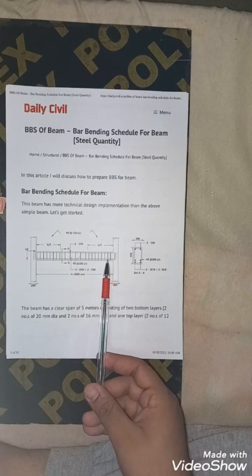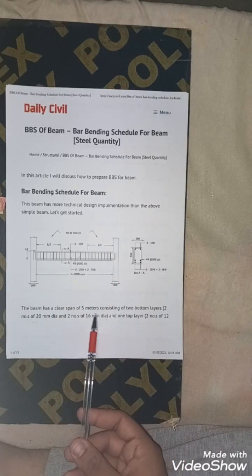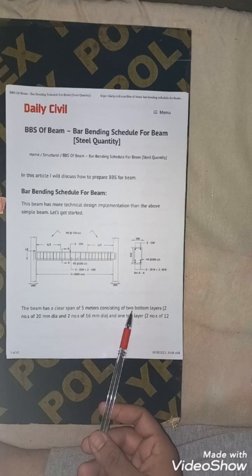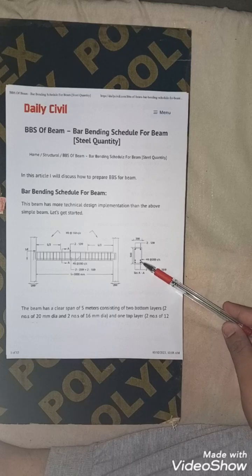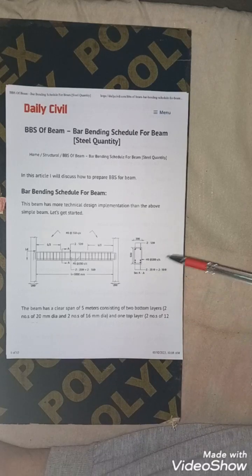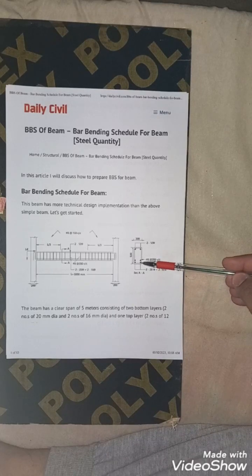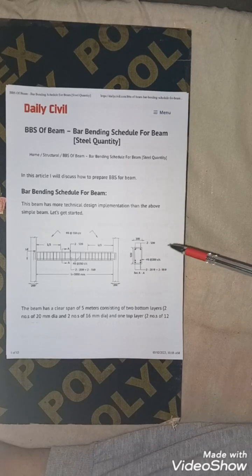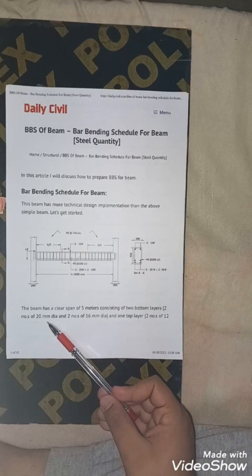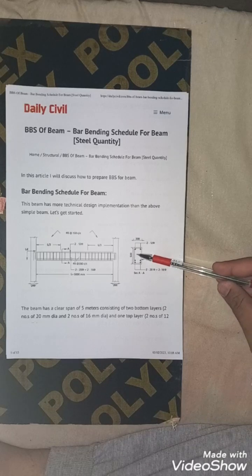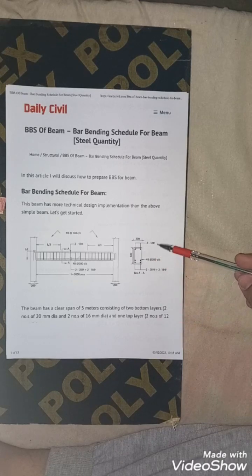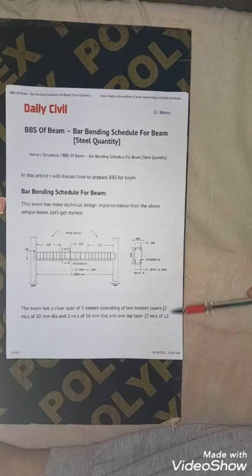For the bottom layer, we are using two bottom layers, which means on the bottom side I will use 4 bars. 2 bars are 20 millimeter dia and 2 bars are 16 millimeter dia. And on the upside we are using 2 bars. This bar dia is 12 millimeter.